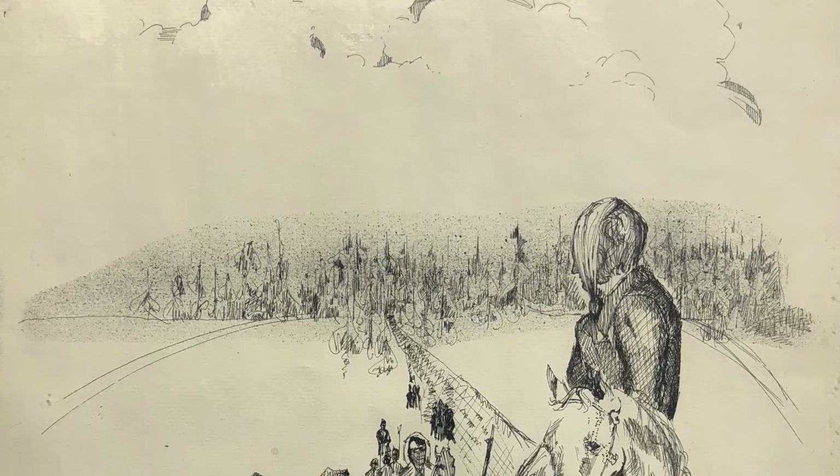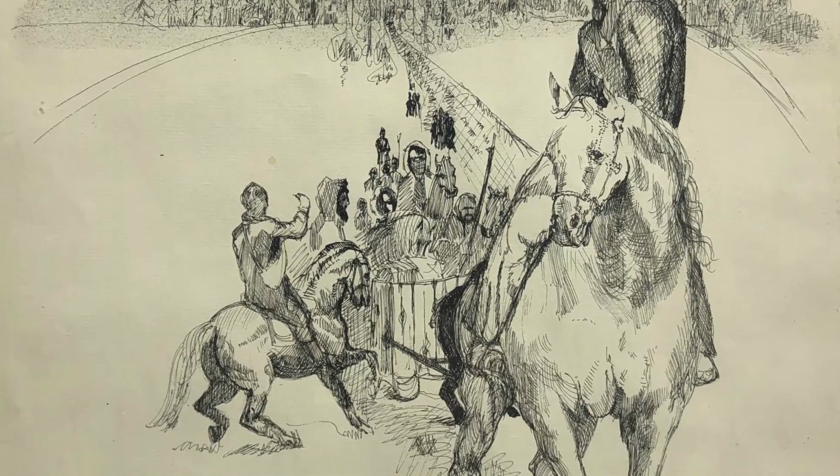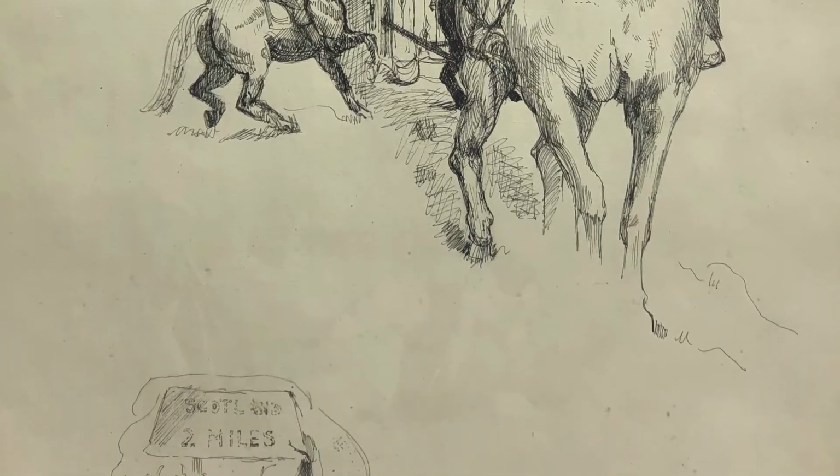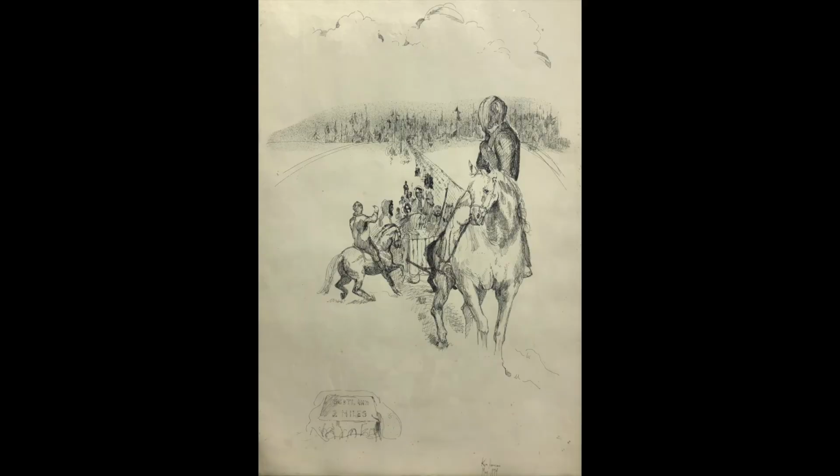This second piece in the Rebellion of 1837 series by Kim Harrison depicts Dr. Charles Duncombe atop his white horse, leading the Norwich rebels down the Norwich Road, which is now Scotland. The sign on the lower left register tells us the men are 2 miles from Scotland. Their intention was to rendezvous in Brantford and meet with reinforcements from Elgin there. They made camp in Scotland.